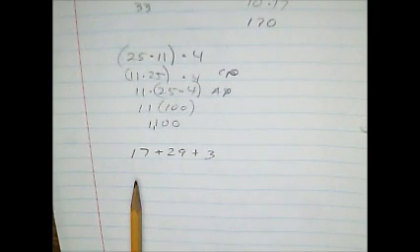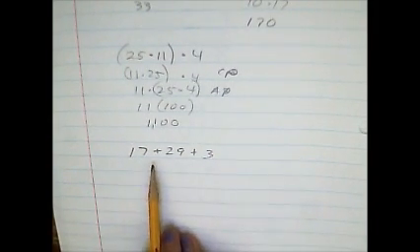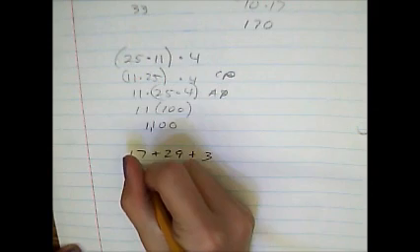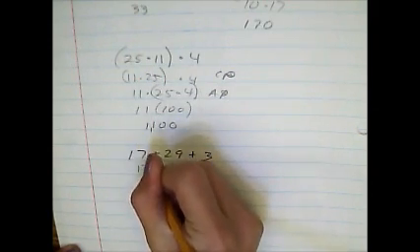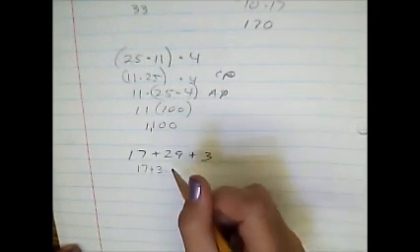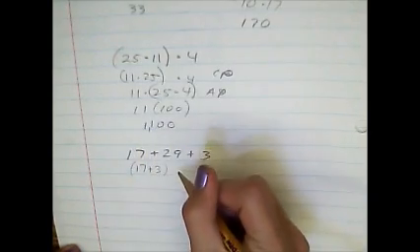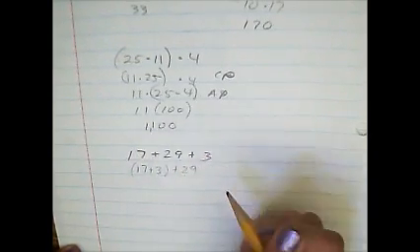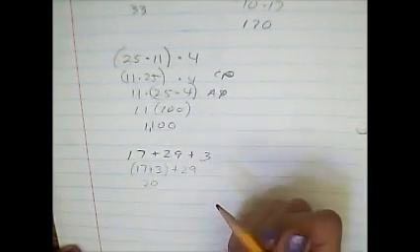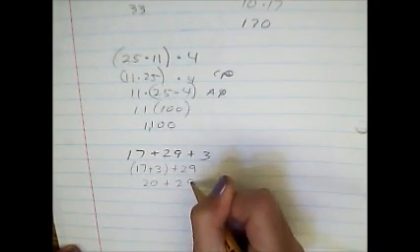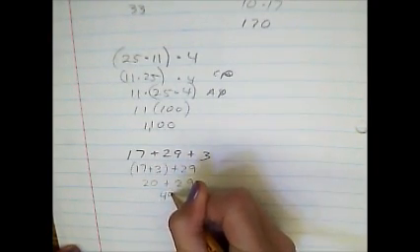Instead of having to do 17 plus 29 plus 3, you could just do 17 plus 3, and then plus 29. So then you have 20, and 20 plus 29 is 49.